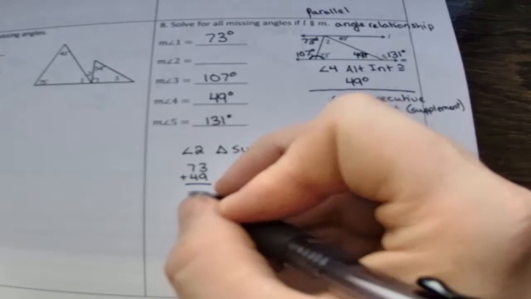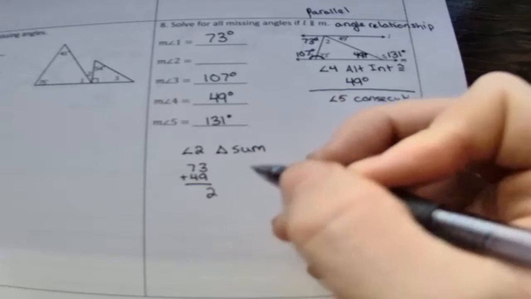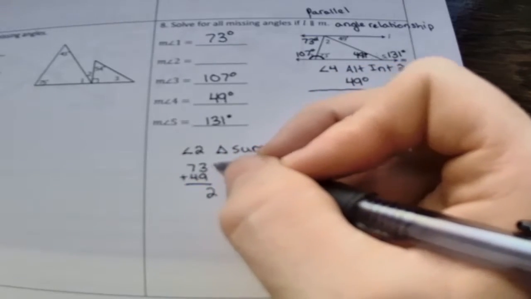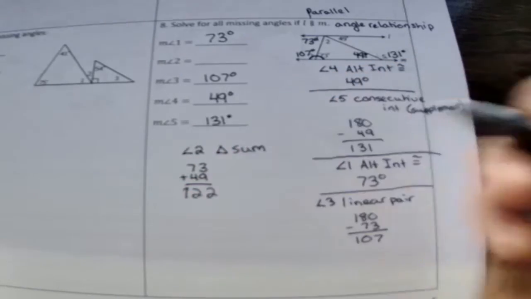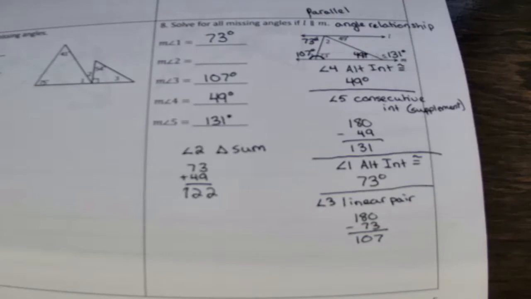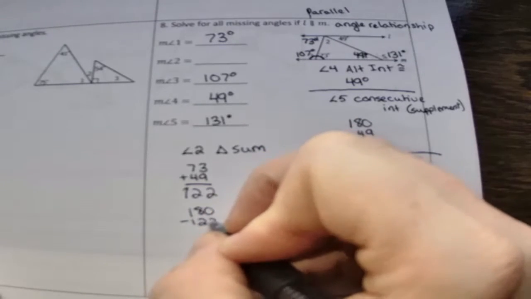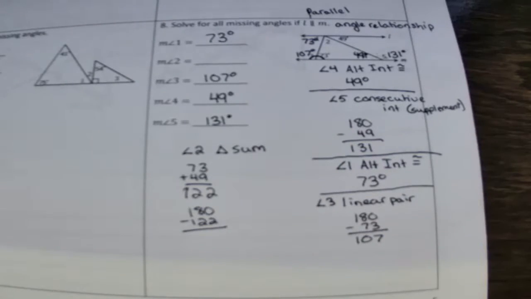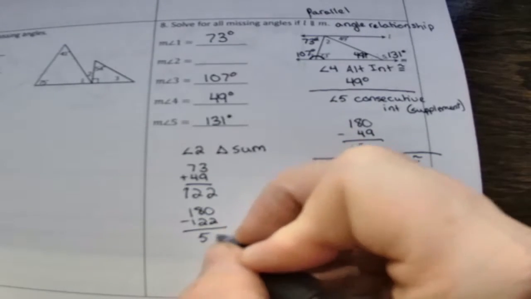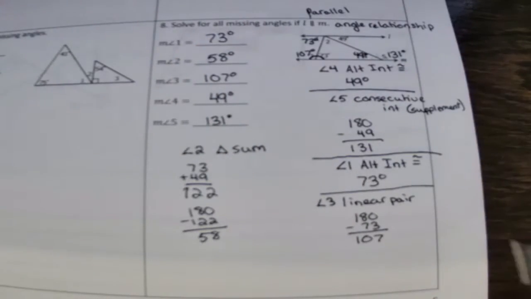I would get 122. And now I do 180 minus 122, and I would get 58. So angle 2 would be 58 degrees.